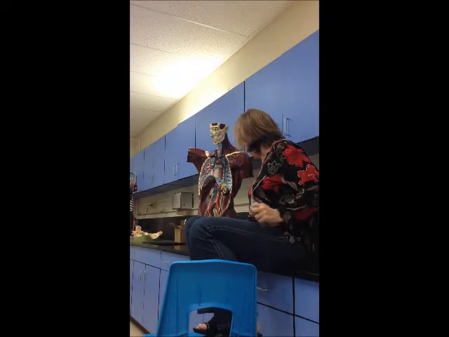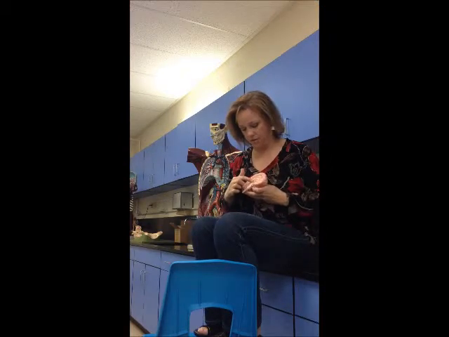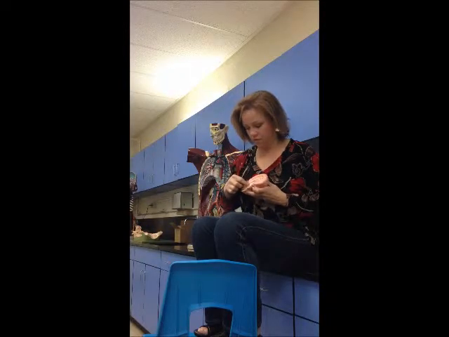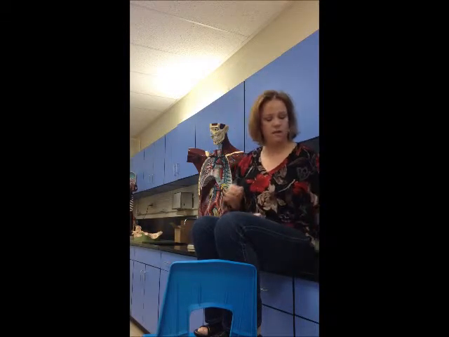If you look on our model here, this is the third ventricle. See how much space would be there? And the fourth ventricle is down here. The third and fourth ventricle are connected, just like they are right here on the model, by the aqueduct of Sylvius.